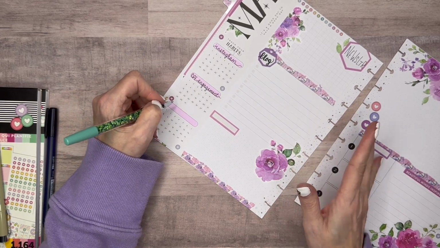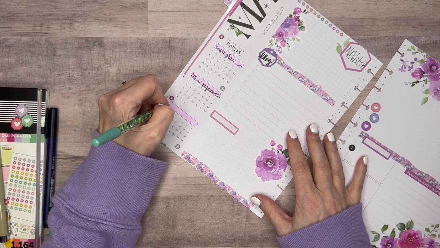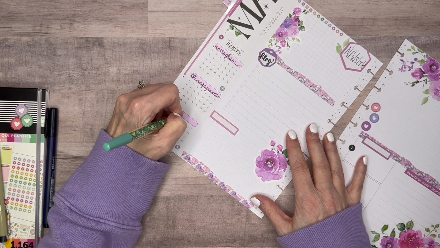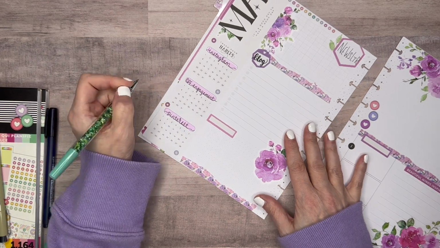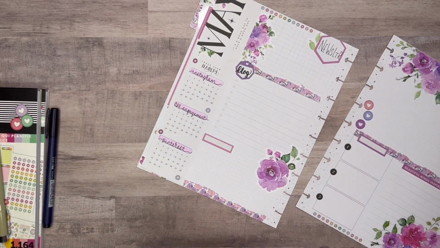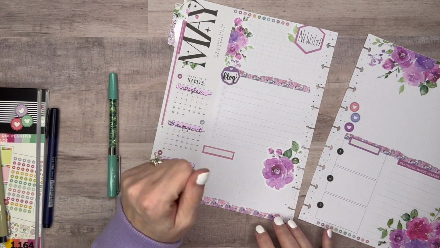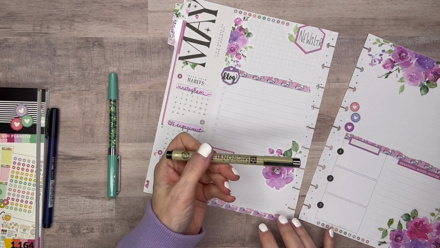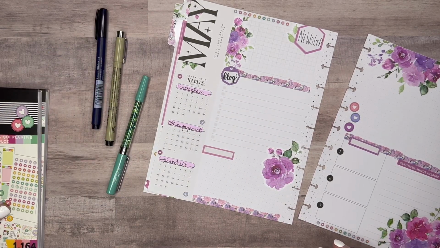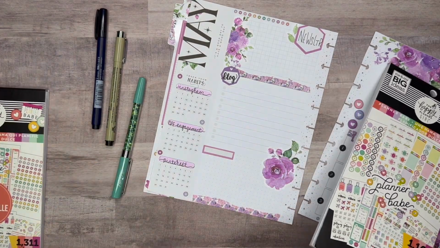I was much behind in getting that one finished, so I'm happy that I'm getting back onto Pinterest. Now, the interesting thing I have found as I write over highlighter is that if I use the micron, sometimes it blurs it more than if I just use my regular gel pen. So that's why I was using that.